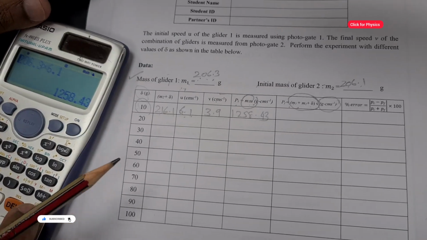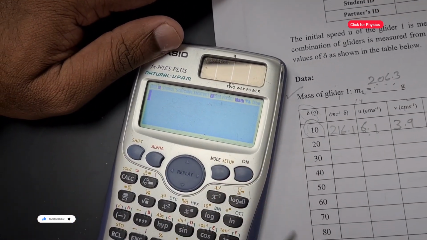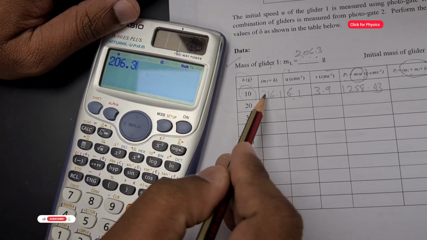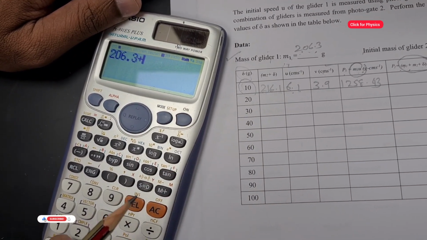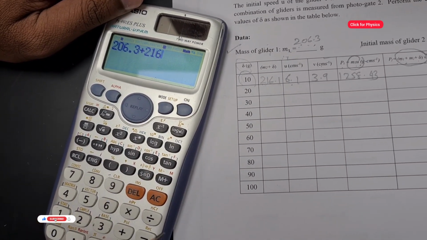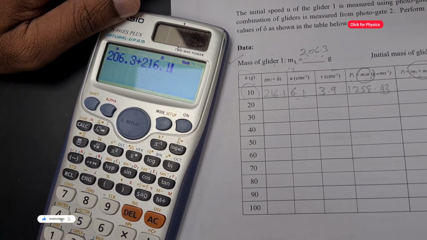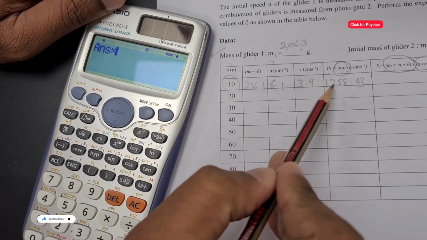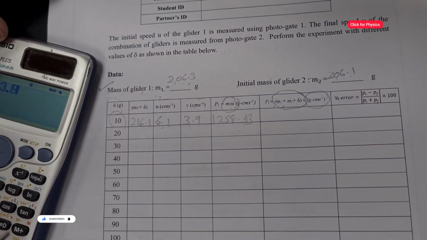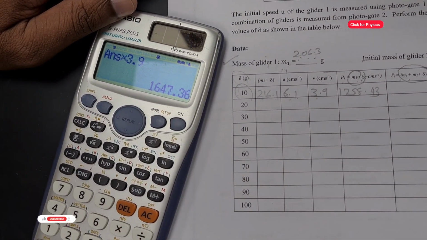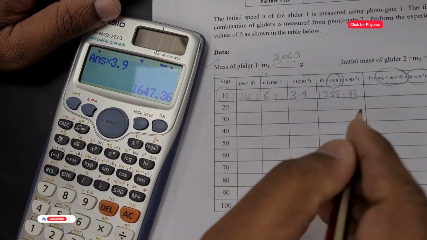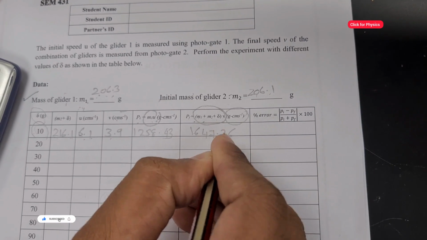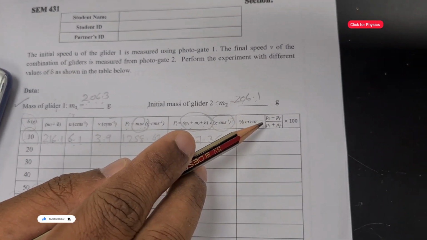So now I am going to add. Listen carefully. M1 is 206.3 plus M2 plus delta, 216.1, multiplied by our V value. What is our V value? 3.9. So what is our answer, my dear? 1647.36. Now we have to calculate the error percentage.